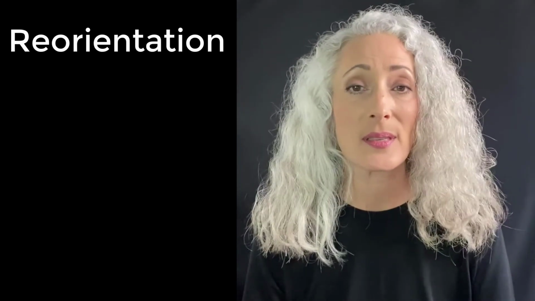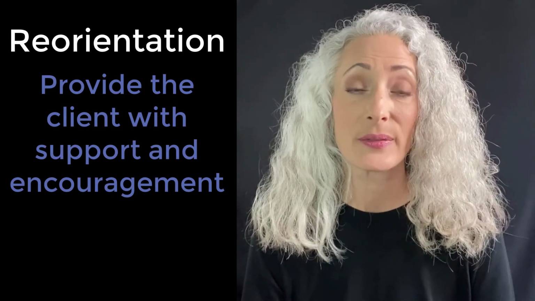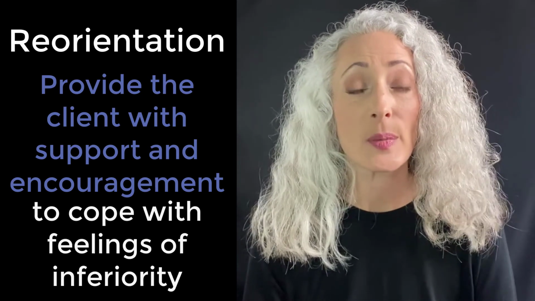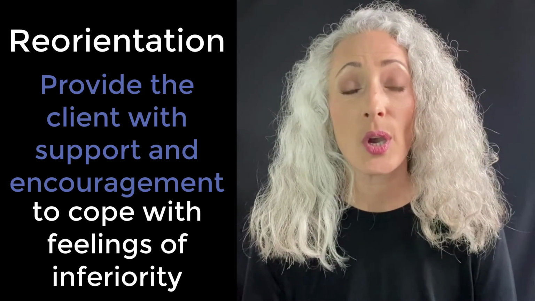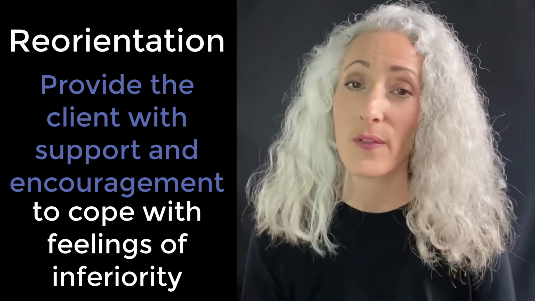The last of the 4 sections that Adlerian theory or individual psychology recognizes is reorientation. In this section, the counselor is assisting the client in new approaches the client can use in daily life by providing the client with support and encouragement to cope with feelings of inferiority and to develop healthy ways to overcome any of these feelings. There's an emphasis from the counselor to the client that clients are able to bring about positive change in their life.